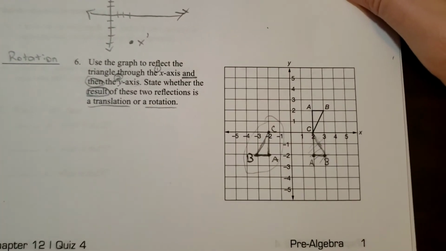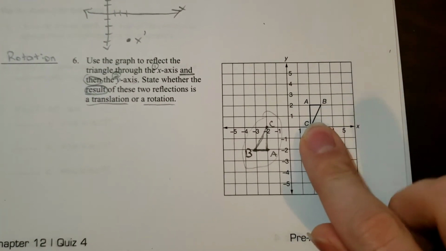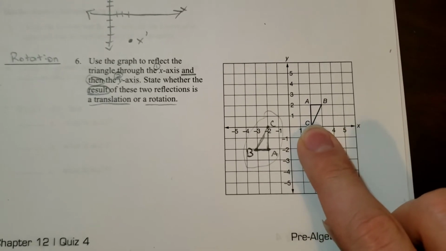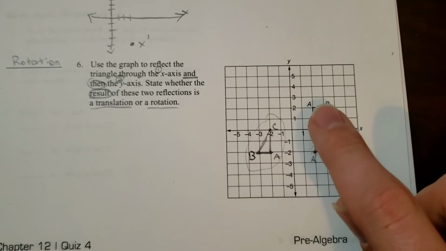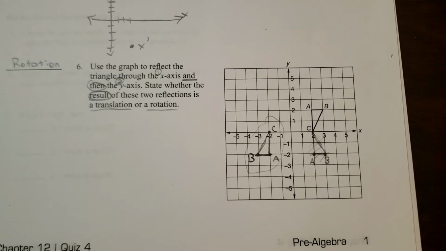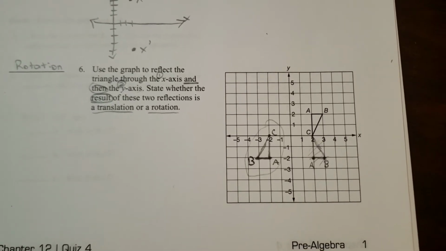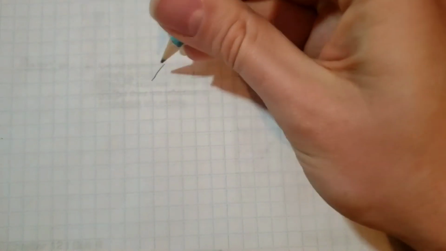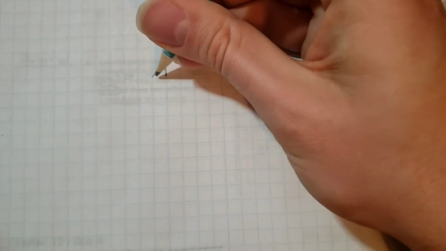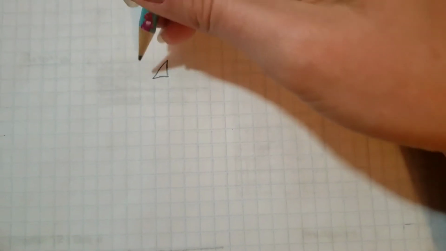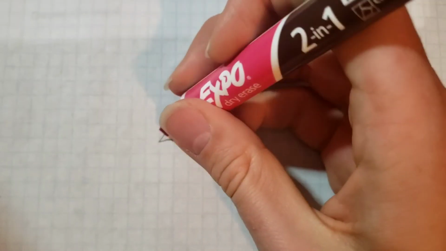This one was really difficult. But think of it like this. If my triangle here is a piece of toast and it has jelly on it, I'm actually going to draw this jelly like so.